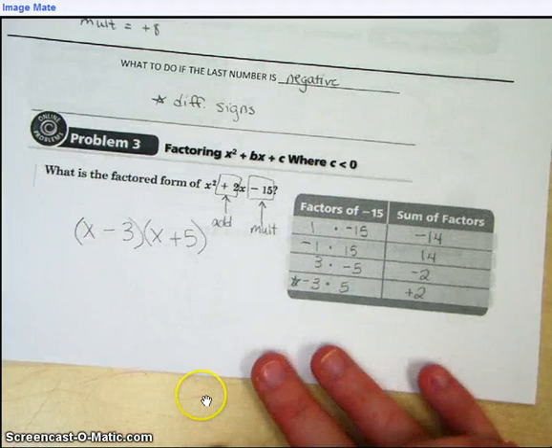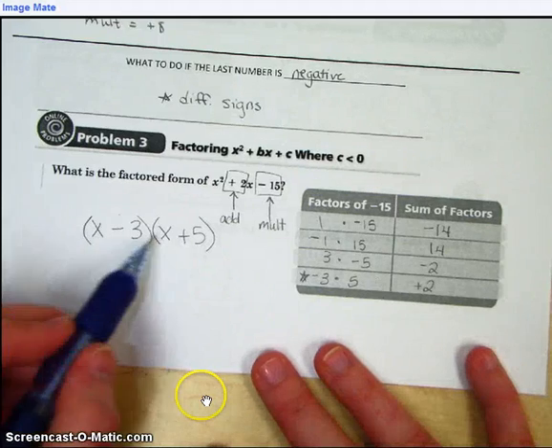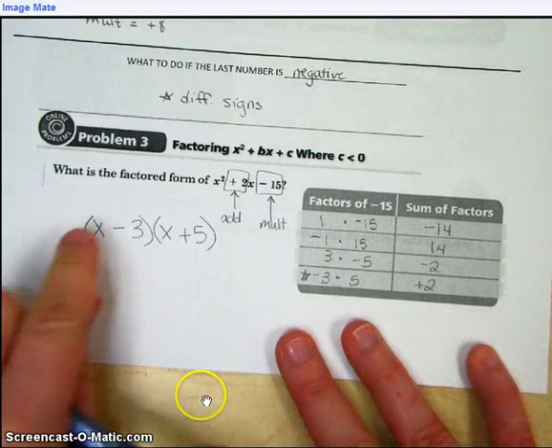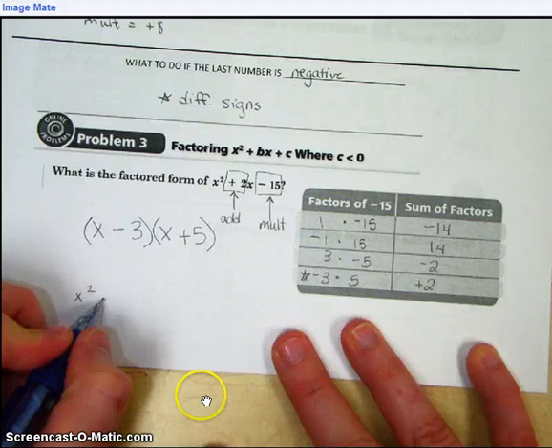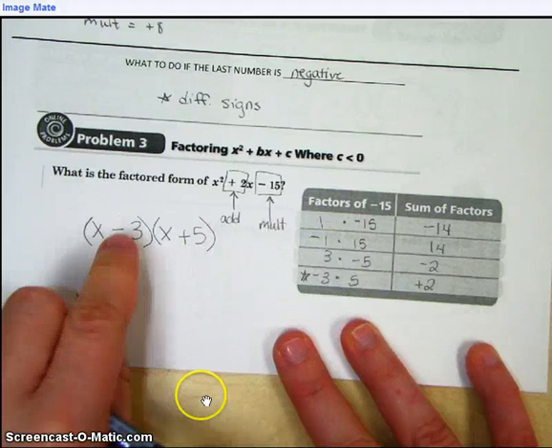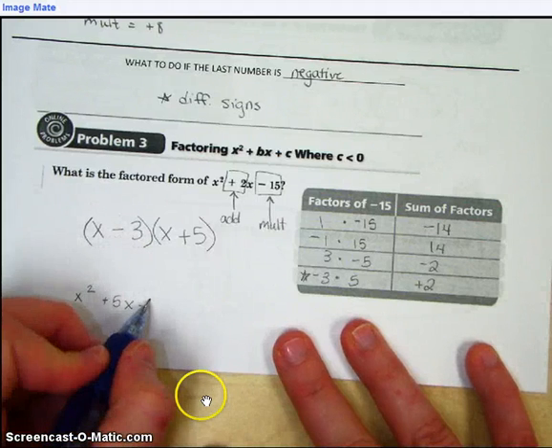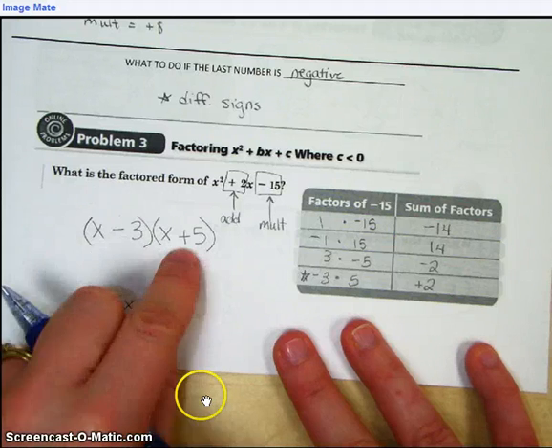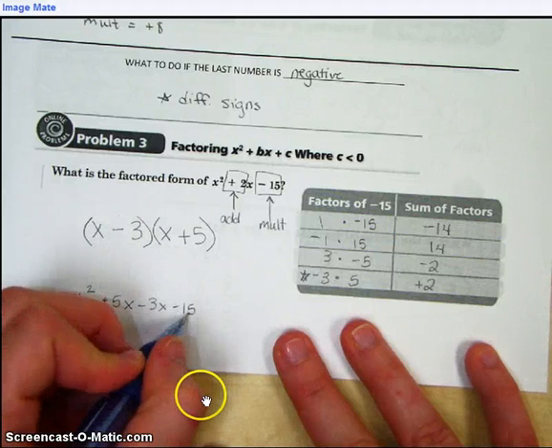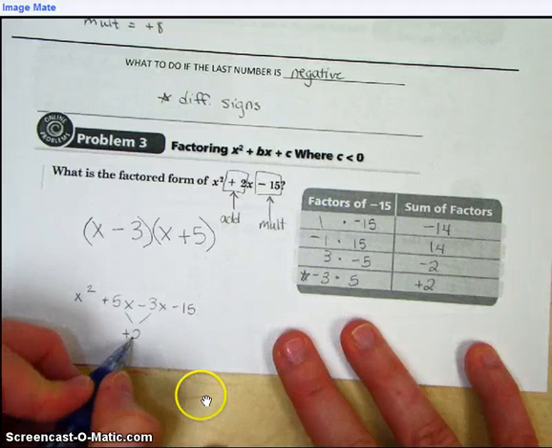If you want to do the check, go ahead and do that. X times x is x squared. X times a positive 5 is plus 5x. Negative 3 times an x is a minus 3x. Negative 3 times a positive 5 is a minus 15. Put these two together to get a positive 2x.